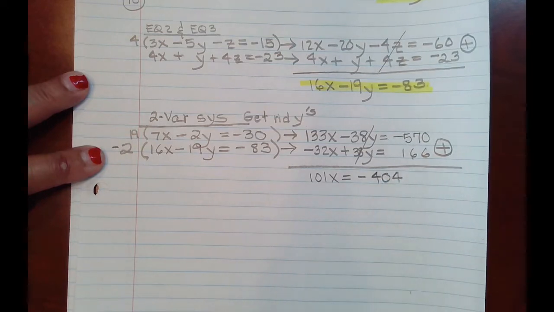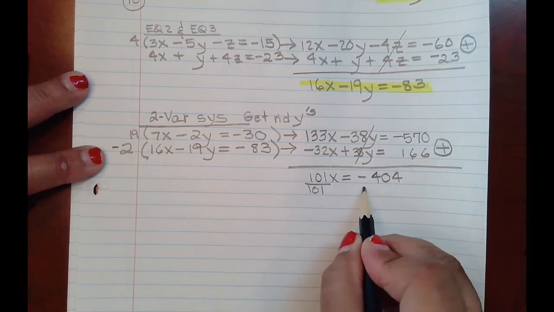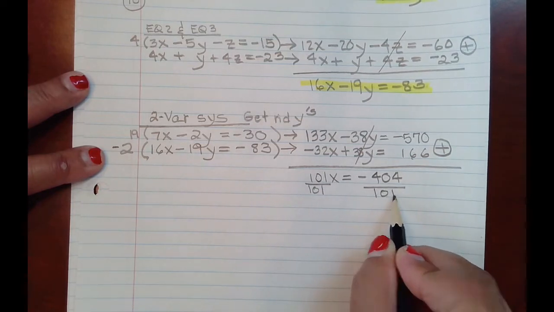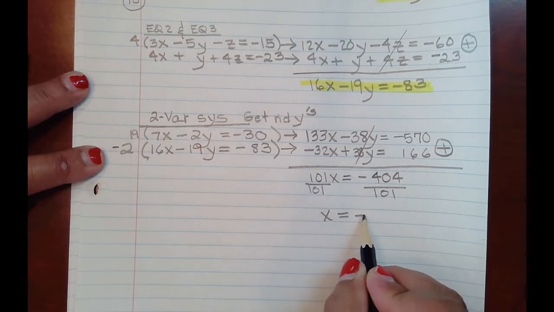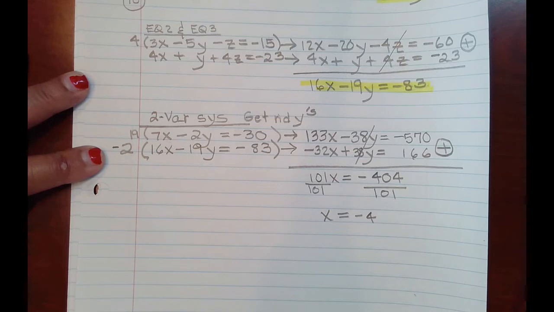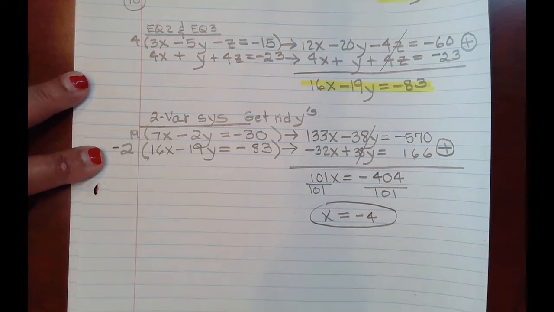Okay, almost to the answer for x. Divide by 101, divide by 101. And you get x is equal to negative 4. All right, one answer.